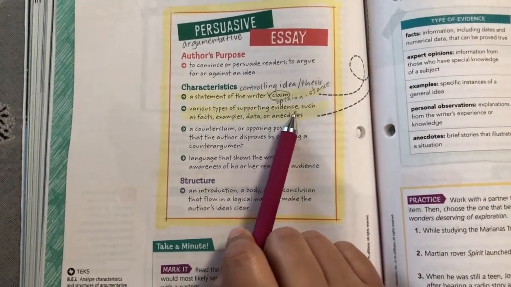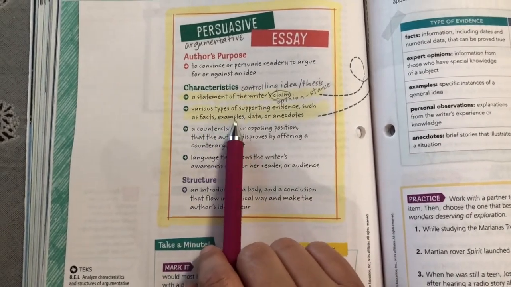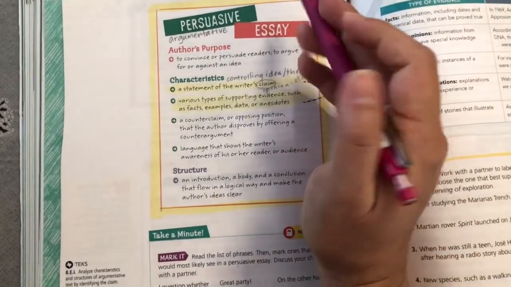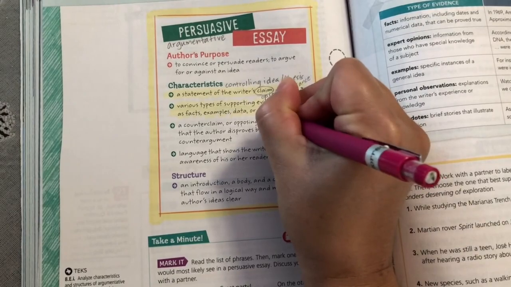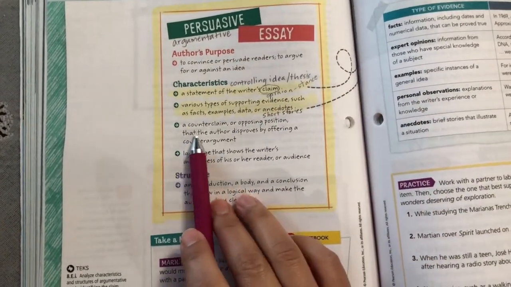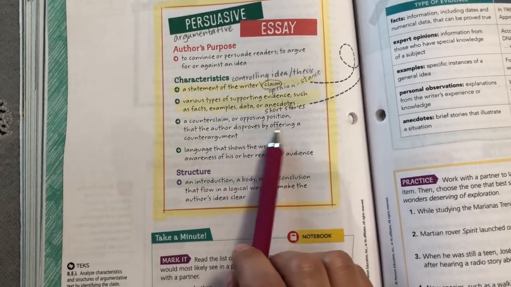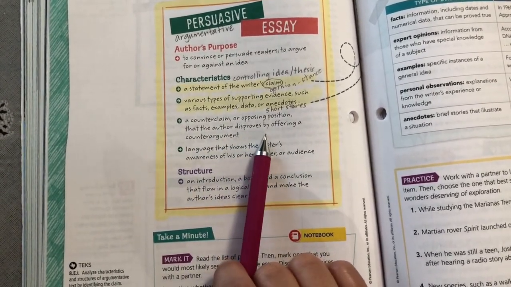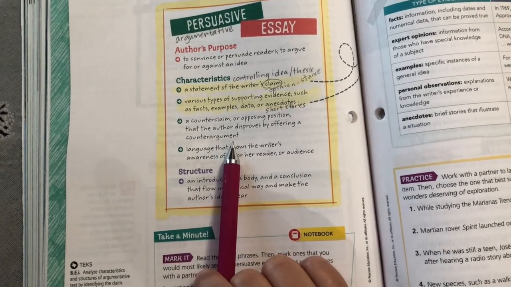There are various types of supporting evidence, such as facts, examples, data, or anecdotes. Anecdotes are short stories. A counterclaim or opposing position that the author disproves by offering a counter argument.